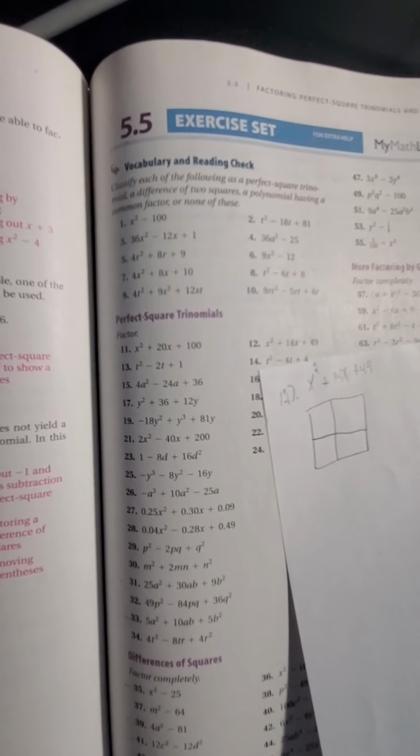So our first problem is number 12, under the group of problems asking us to factor a perfect square trinomial. The problem goes x squared plus 14x plus 49, so I'm going to use the box method for this. Pretty simple and straightforward. Let me flip the phone around.